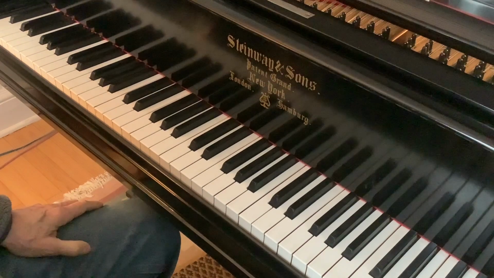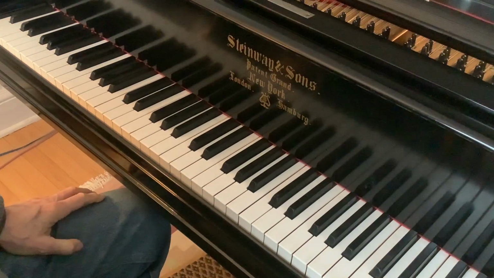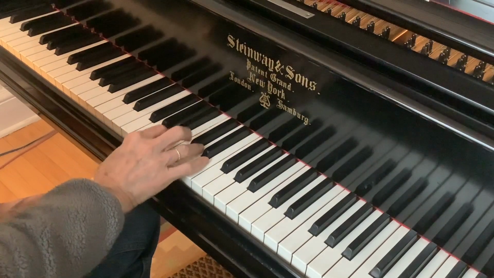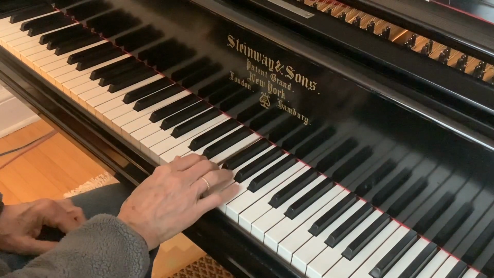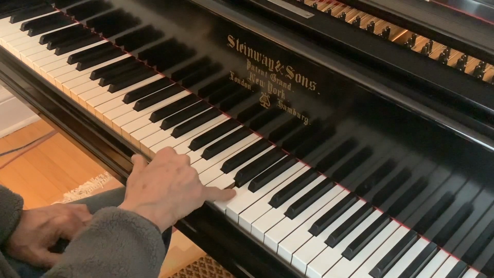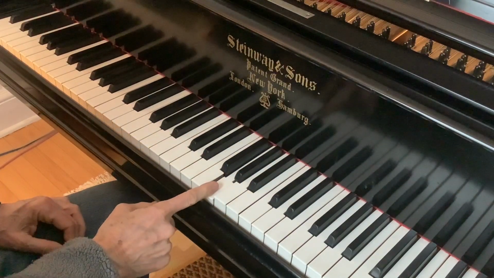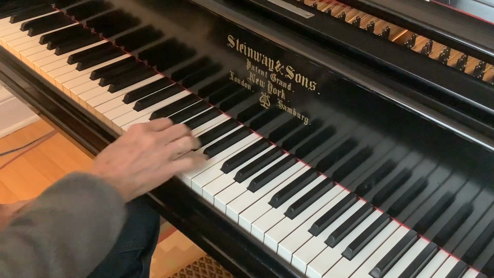So to alleviate this problem, they had to invent a new scale. So instead of using our tried and true natural minor, now they're going to get rid of the G and replace it with a G sharp.